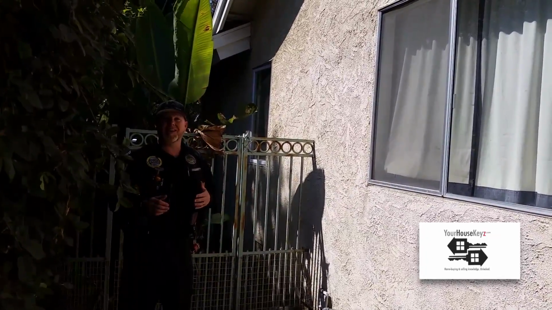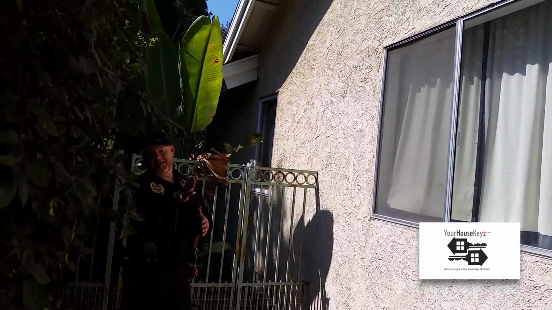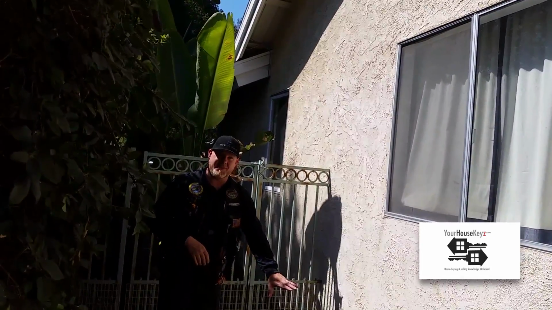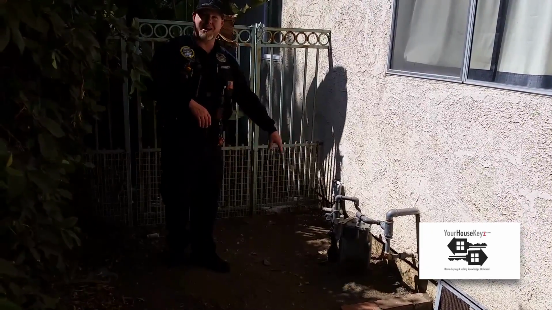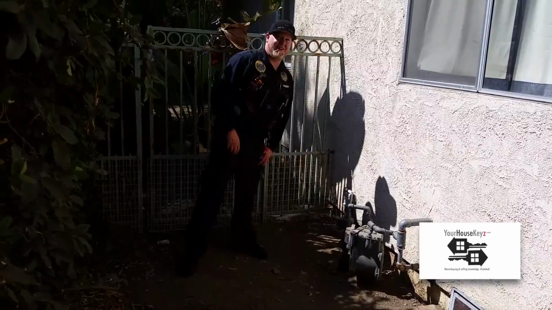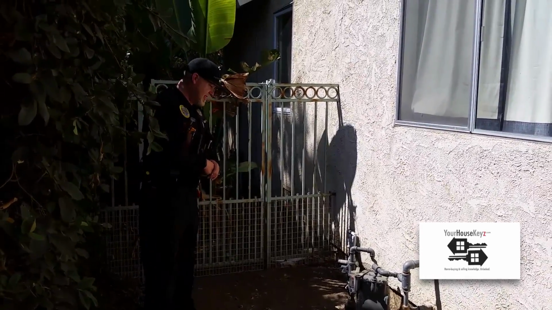This is called the utility side of the house because we have all the utilities. We've got the electrical panel, the air conditioning, the water heater, the access to the foundation. We've got the main gas meter, and we've got the dryer vent on this side of the house. So that's the utility side of the house. This is an important side to check out.